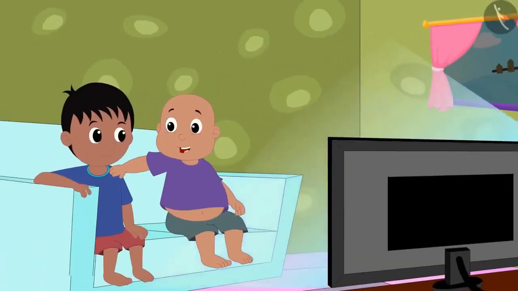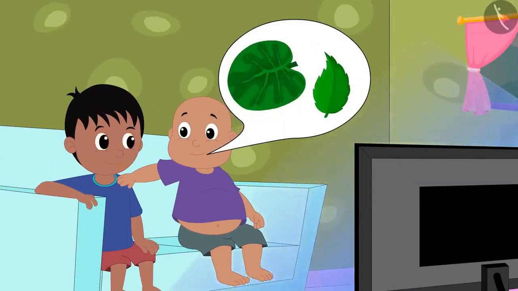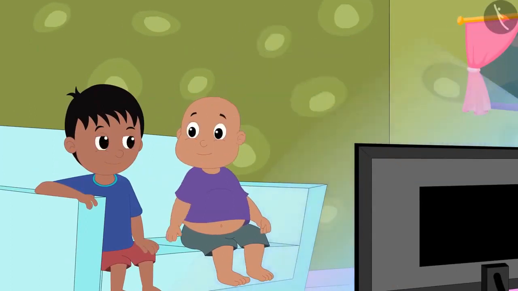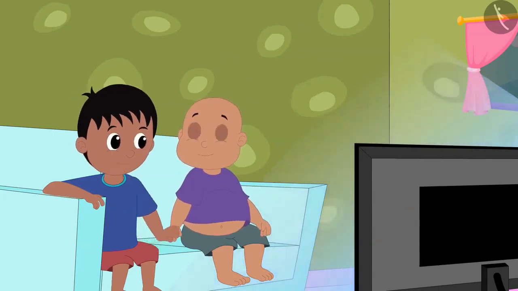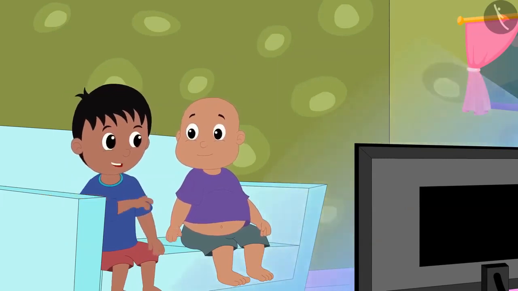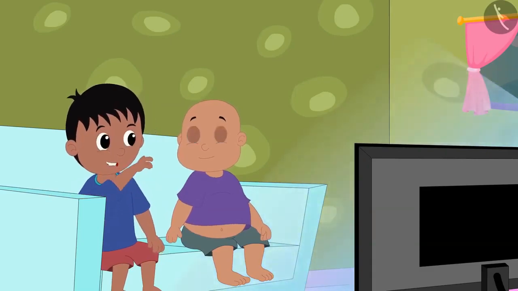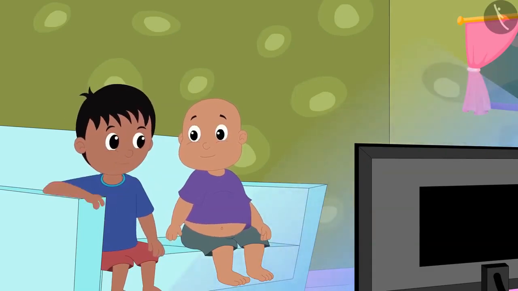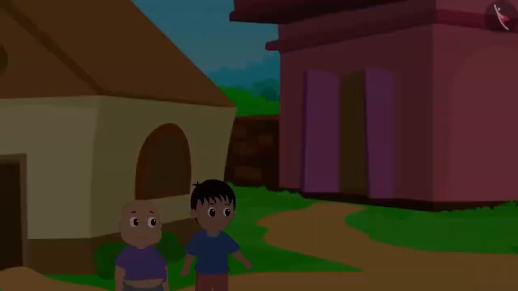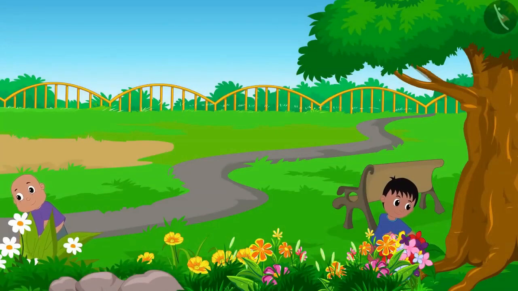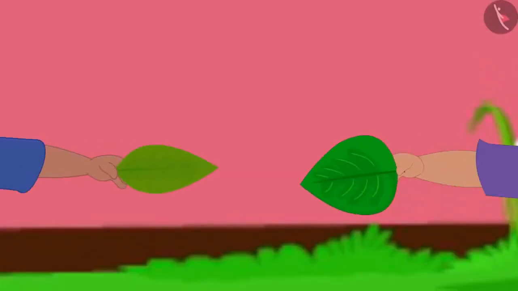Raju, why don't we make a painting on a leaf? Bablu said to Raju. Yes, Bablu, this is a very good suggestion. Let us both find one leaf, and then whichever leaf is bigger, we will together make a beautiful painting on it, Raju told Bablu. Both friends began to find leaves outside Bablu's house. Both Bablu and Raju found one leaf each.